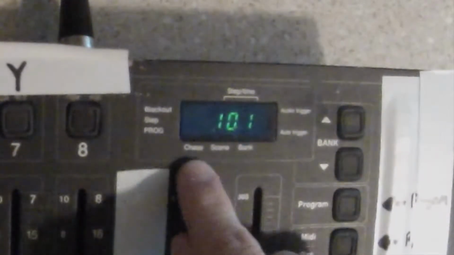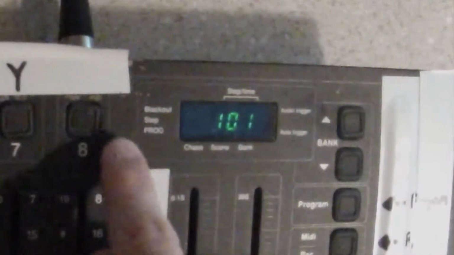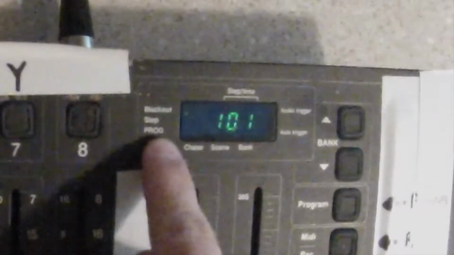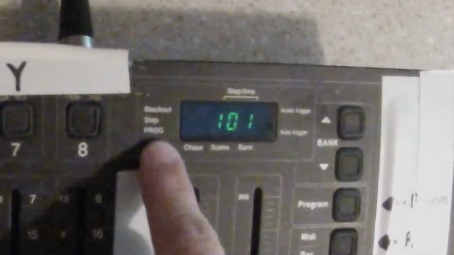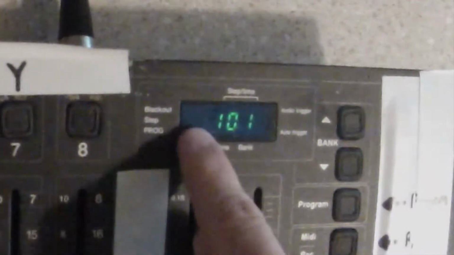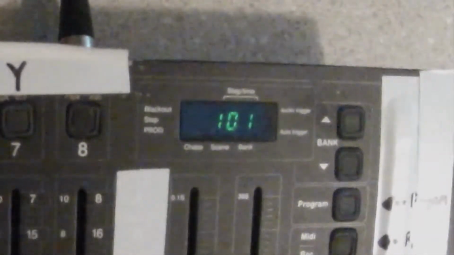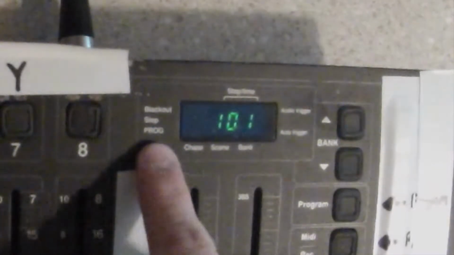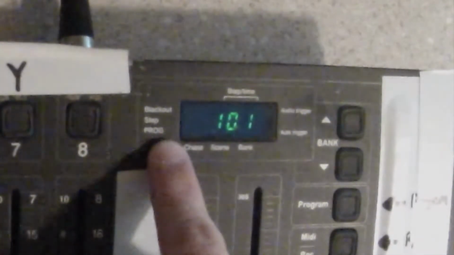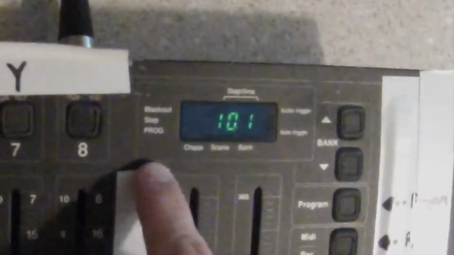On this display we have labels on the bottom and on the sides. We have chase, scene, and bank. On the left side we have blackout, step, and program. Blackout and program are 2 that we'll be paying attention to. Notice we have a little light flashing next to blackout. This means that there are no lights turned on right now. All the lights are blacked out. If there's a light next to the program, that means we are in program mode. So right now we're only in blackout. We're not in program mode.